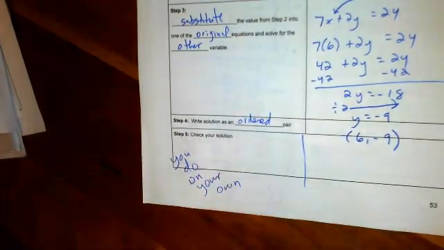Okay, sorry about that. That absolutely did not work with the dog. I thought he might enjoy being on the camera, but he obviously doesn't.